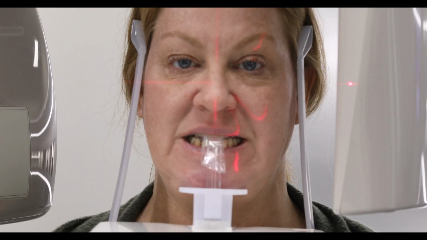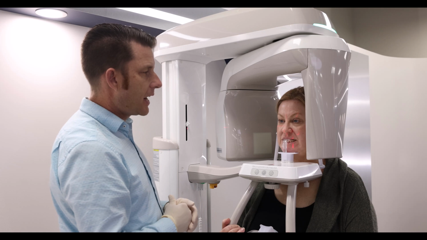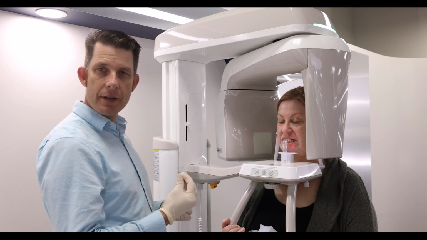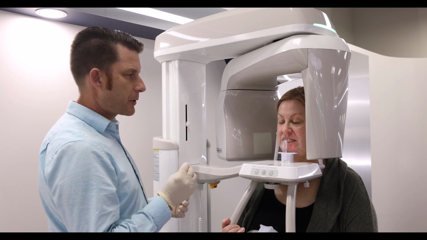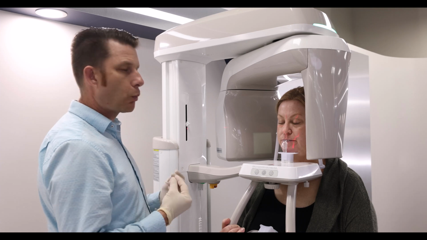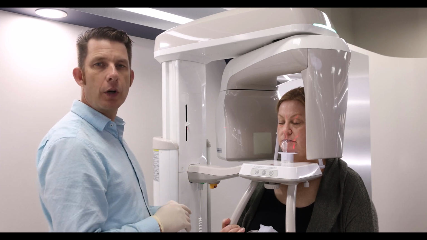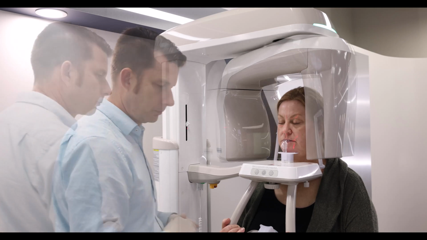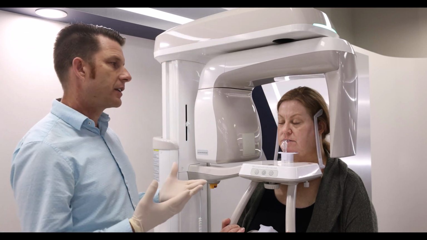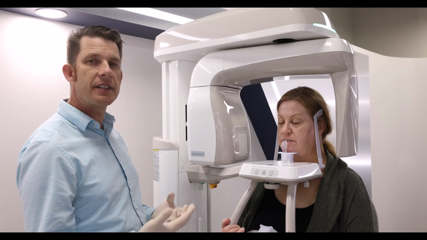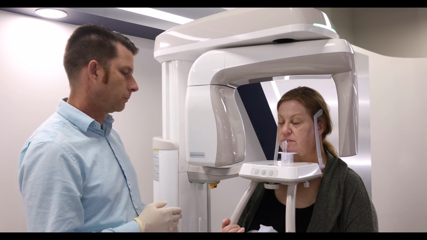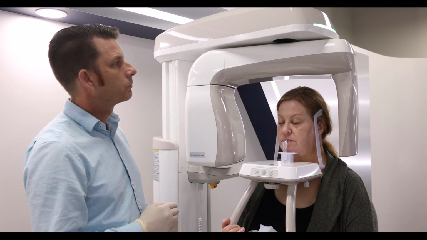Once we have our patient positioned, I'm going to go ahead and have the patient close their eyes, close your lips around the bite stick, go ahead and swallow and keep the tongue to the roof of the mouth. We're going to step out of the room and we're going to go ahead and take our image. I've selected ready on the device and the device is now initializing for image capture. Close your eyes until image capturing is complete.